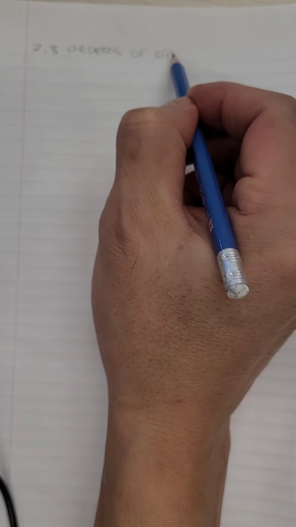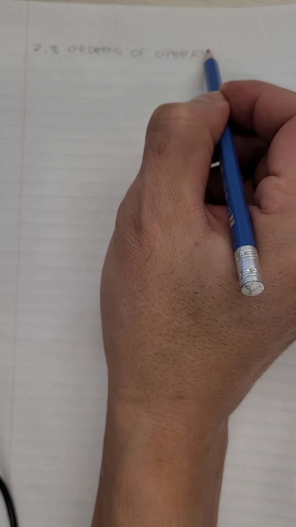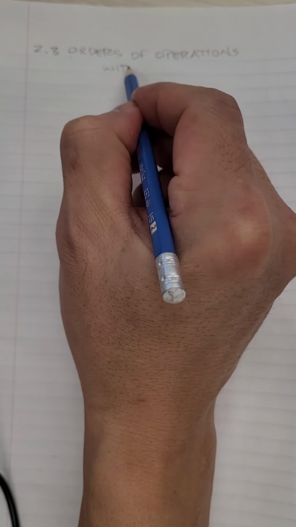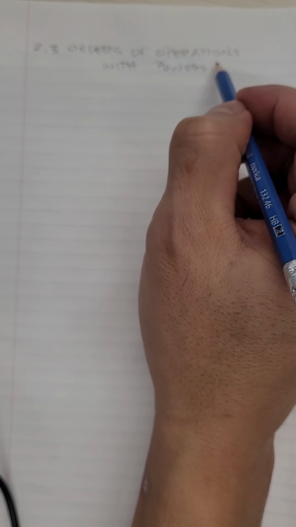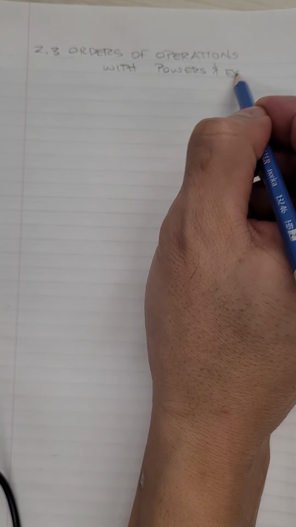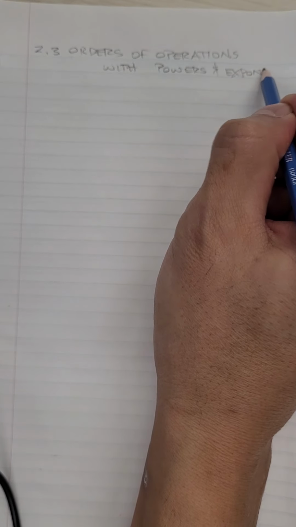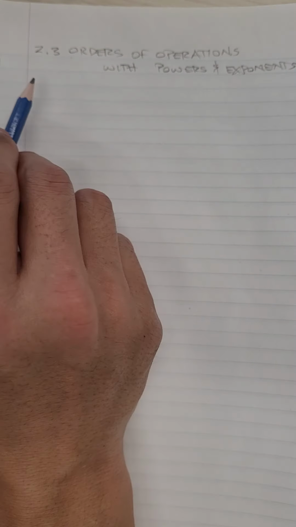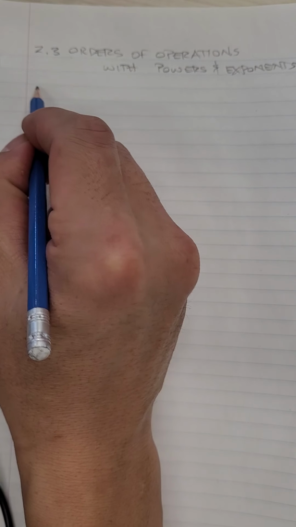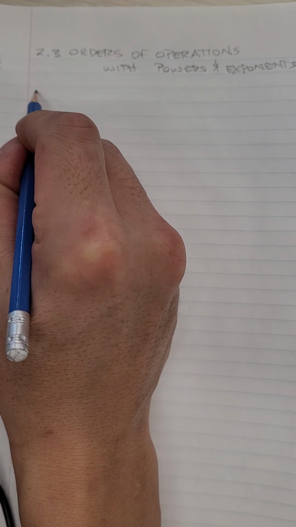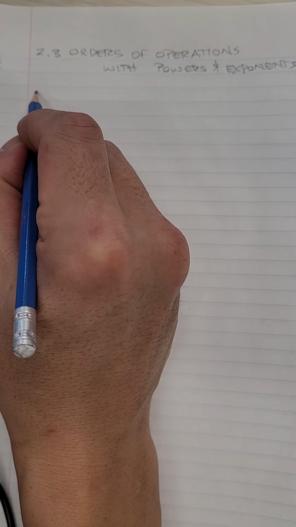Orders of operations with powers, and I guess exponents. In this case, they're one and the same. Well, really no other way to start this but by giving you an example. But first of all, let's get to know what orders of operation is about.